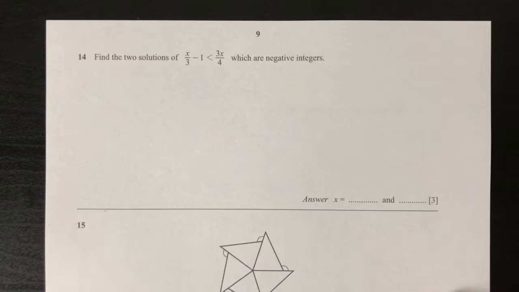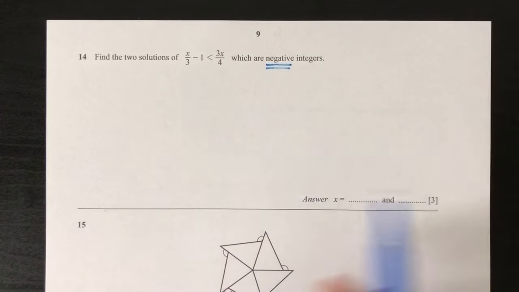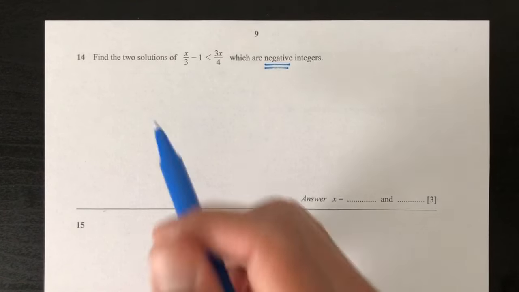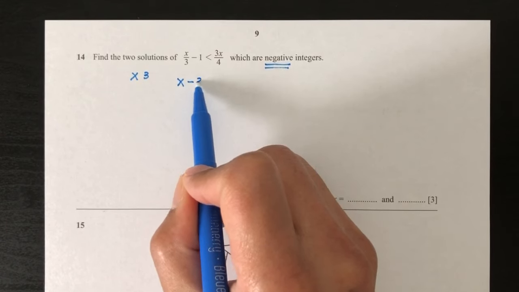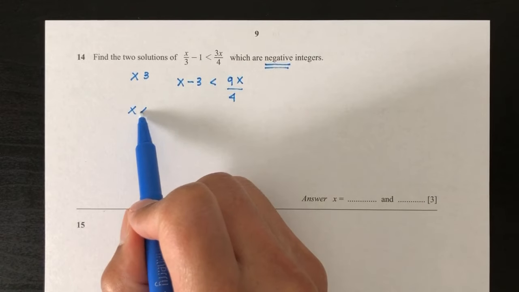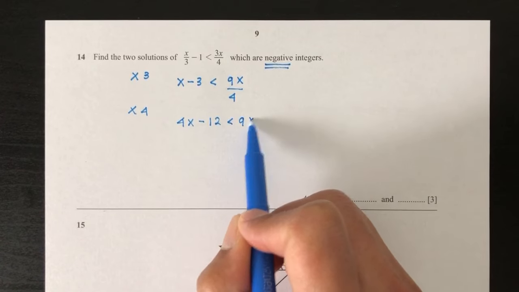Now let's move on to question 14. Find the two solutions of this equation, which are negative integers. So we only want to find negative integers. First thing, we have to make x the subject of the formula. One thing we can do is simplify one by one. First, let's multiply everywhere by 3. You will have x minus 3 less than 9x over 4. Then multiply everywhere by 4. You will have 4x minus 12 less than 9x.